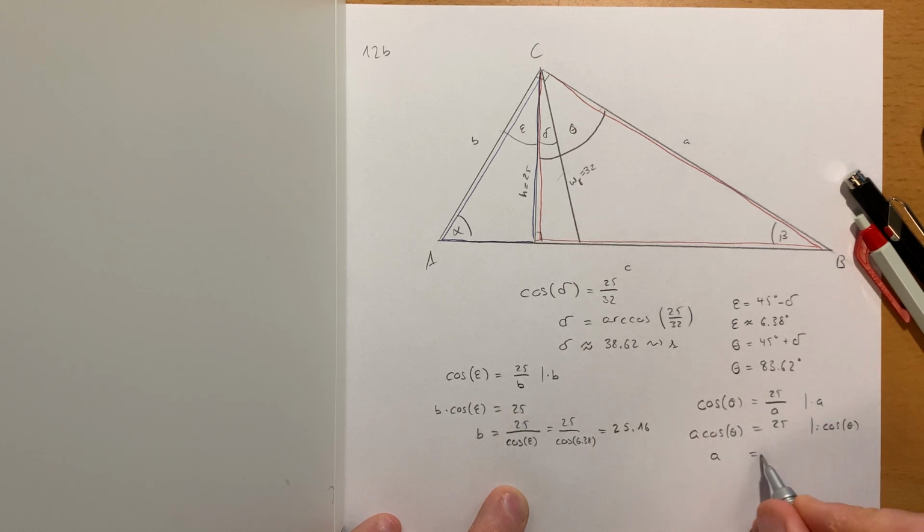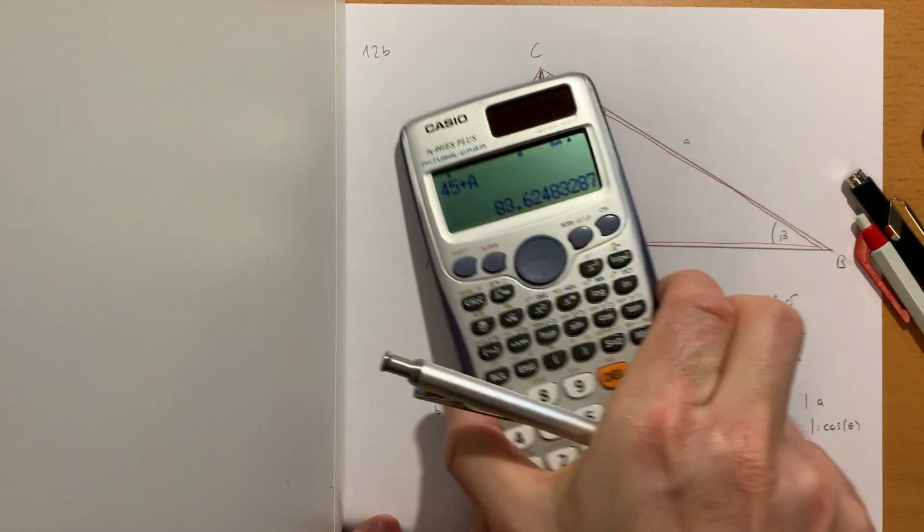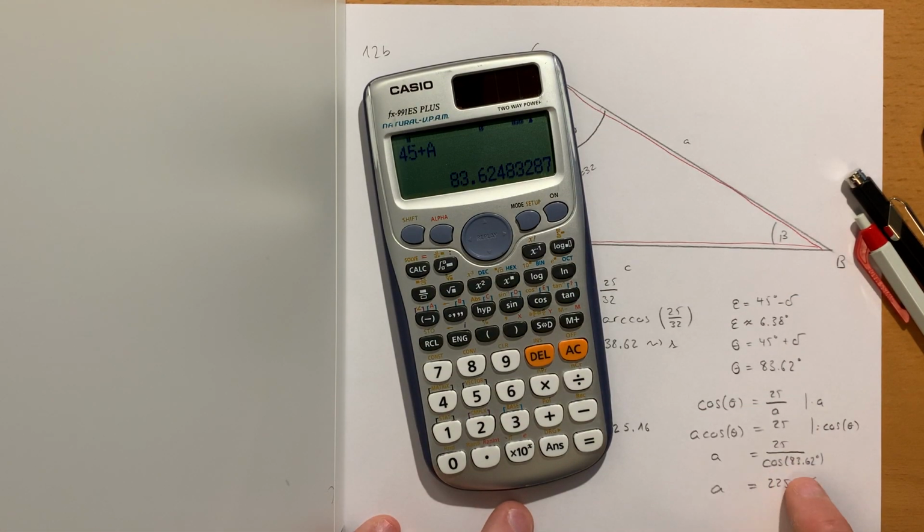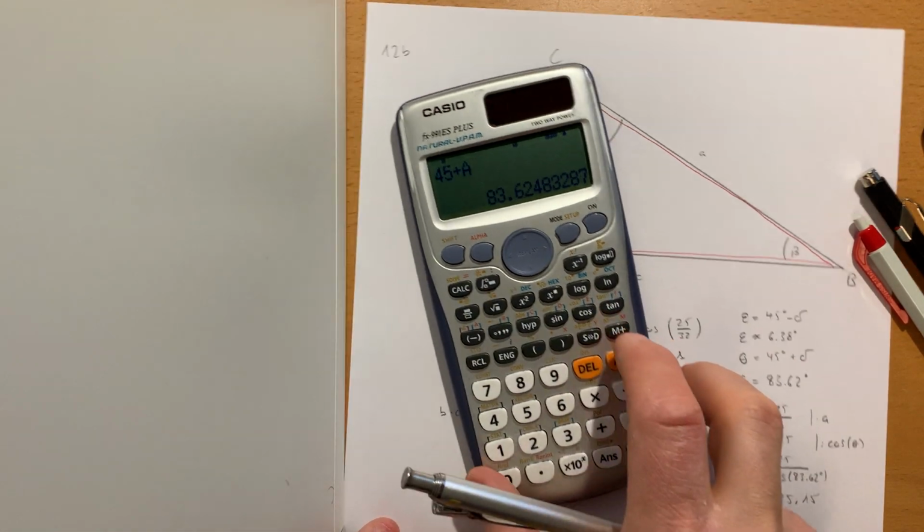So A is 25 divided by cosine 83.62 degrees, and when I do this, I get A equal to 225.15 units of length.